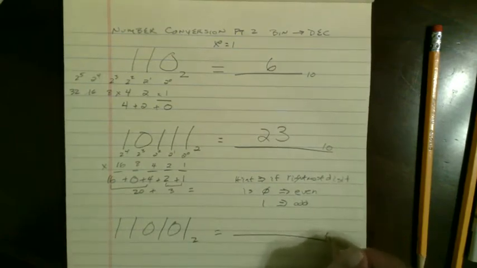1, 1, 0, 1, 0, 1, base 2. We want to find out what does that equal as a base 10 number. It's 2 to the 0, 2 to the first, 2 squared, 2 cubed, 2 to the fourth, 2 to the fifth.